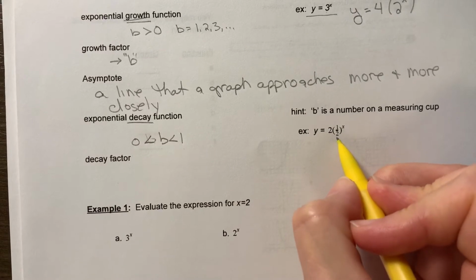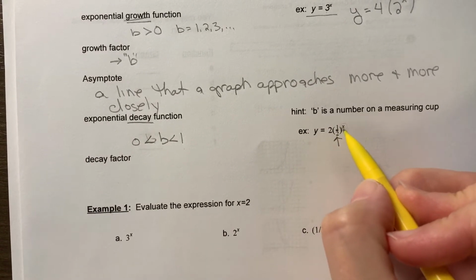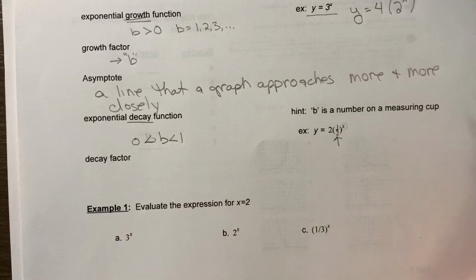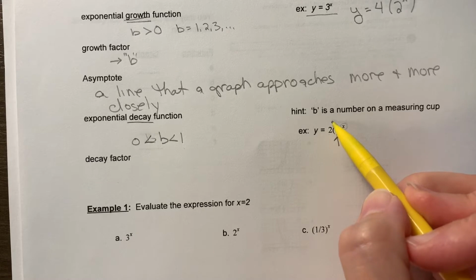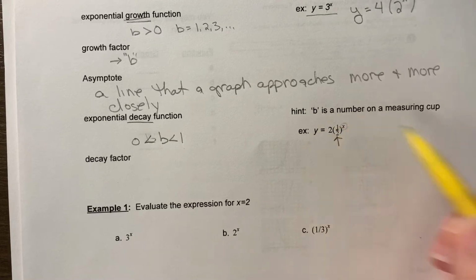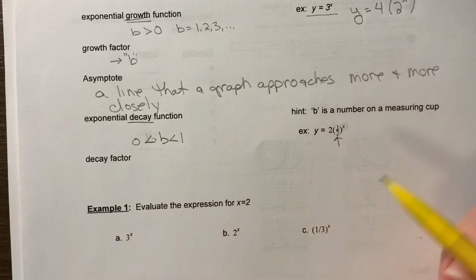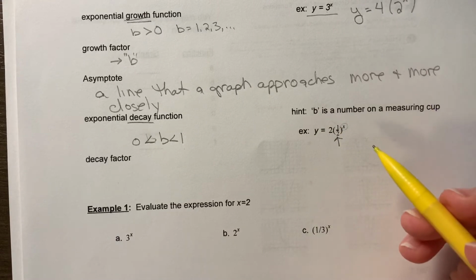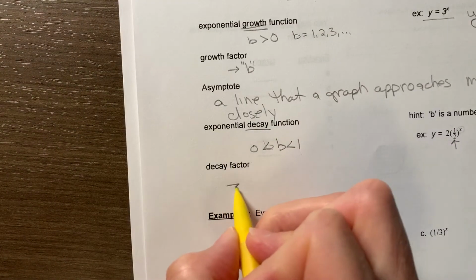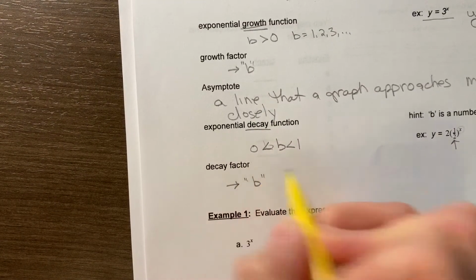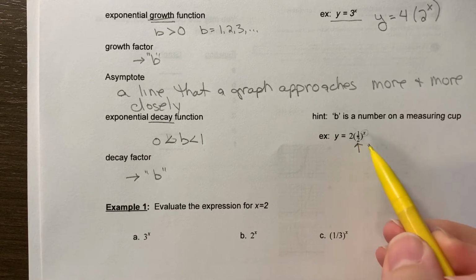Like here's your b. How do I know this is the b? Because it's got the x attached to it as an exponent. The 2 is not my b because it doesn't have an exponent of an x up there. So this is my b. 1/2, that's a number on the measuring cup. Then right away I know that is decay. And so the decay factor again is the b. So you would say this is decaying by a factor of 1/2.